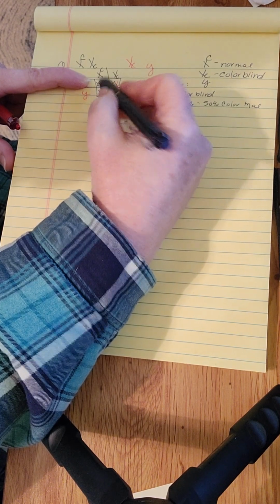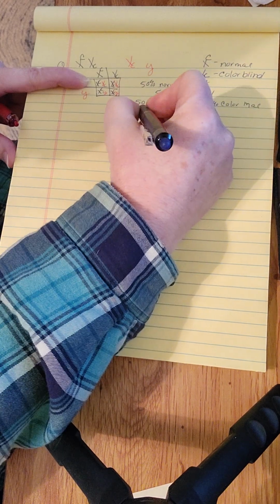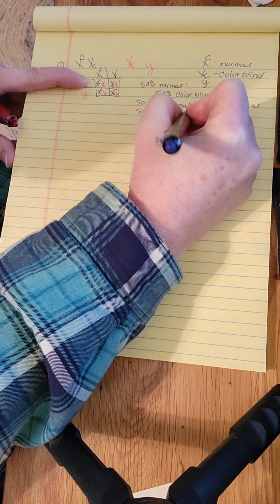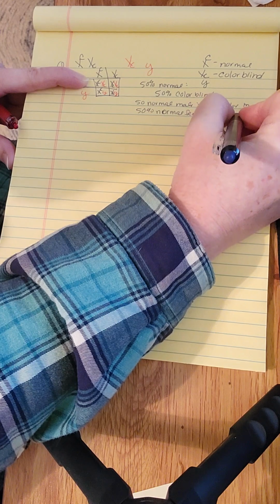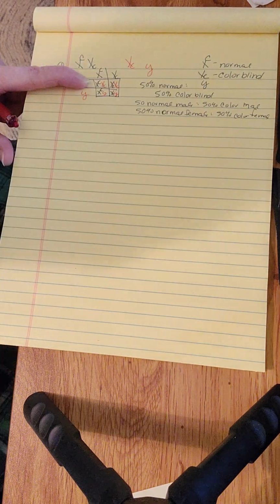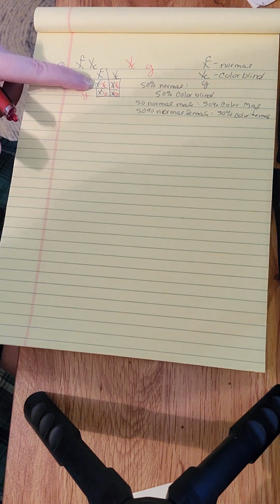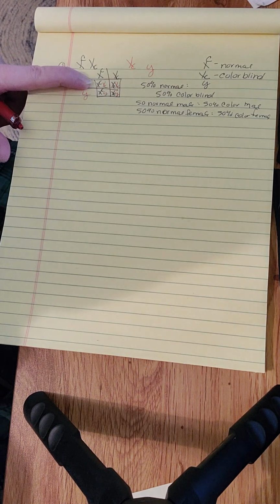Normal because she has a good copy, colorblind because she does not have a good copy. So it's still 50% normal female to 50% colorblind female. Now, I do want to point out, she is a carrier for colorblindness, but she can see color, so you would have no outward way of knowing that she is a carrier.